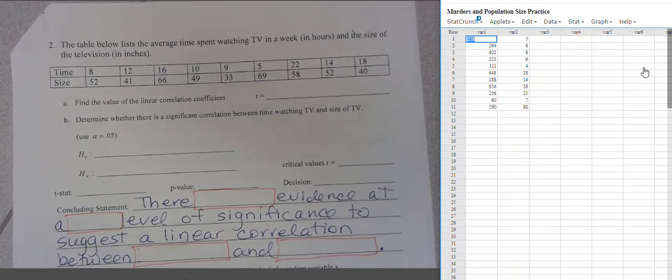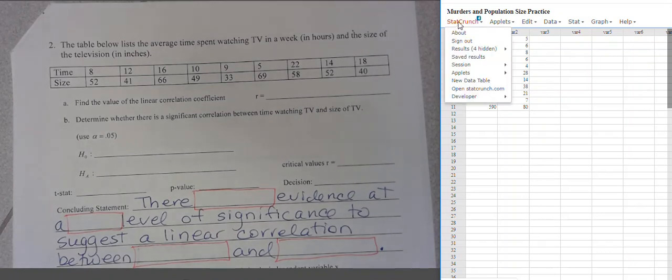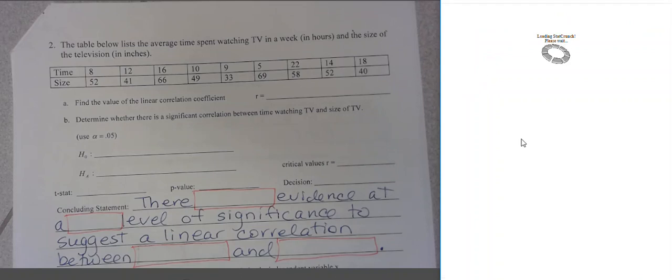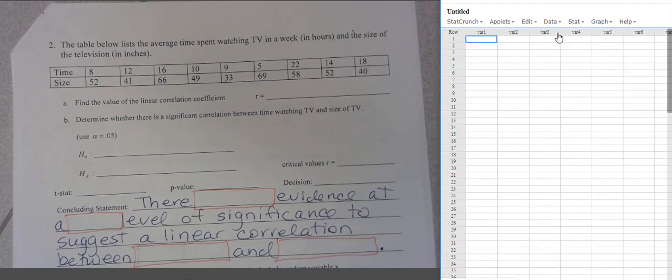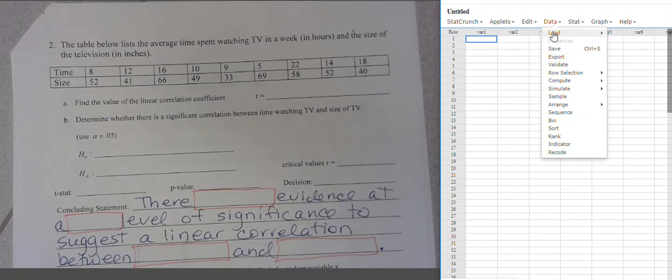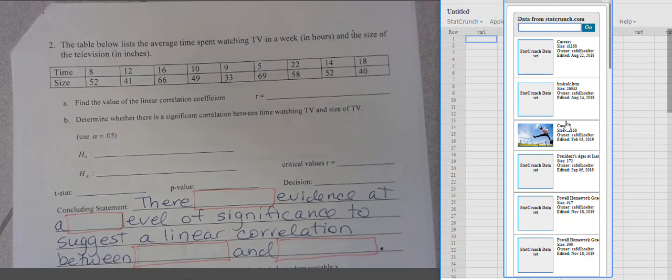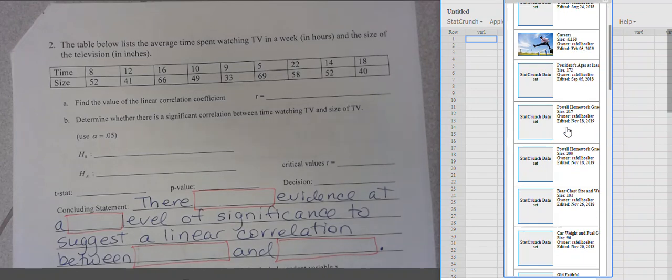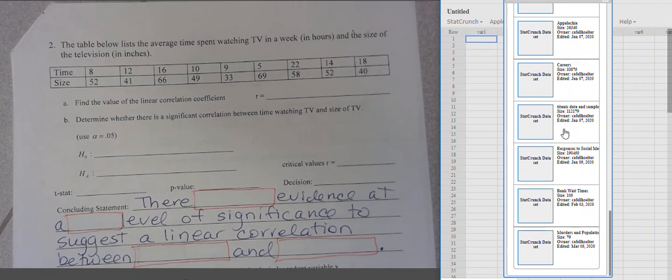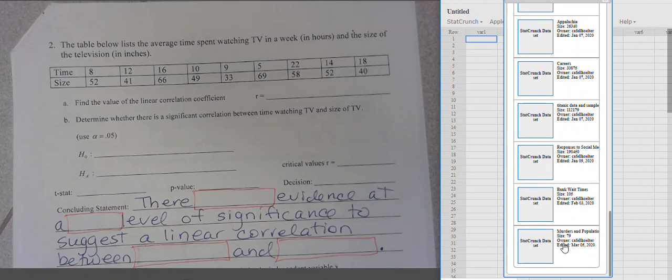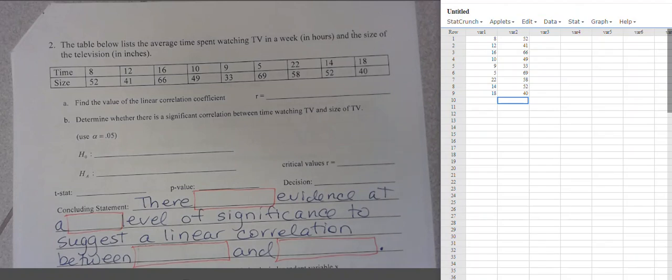We can use StatCrunch. So let's go over to StatCrunch, and I need to load, let me get rid of this old data here, and I'm going to load that data set for us. I've saved this into our group, and it's called TV, I think it's down here where I entered it. So here it is. I've got the data loaded into StatCrunch, and we are just going to take a look and see what's going on.